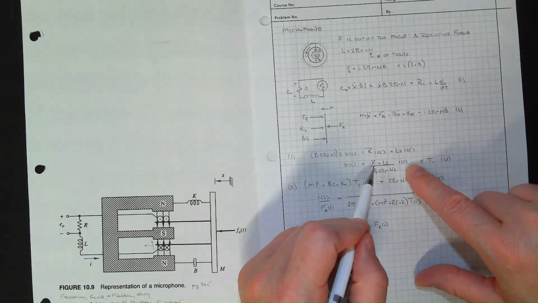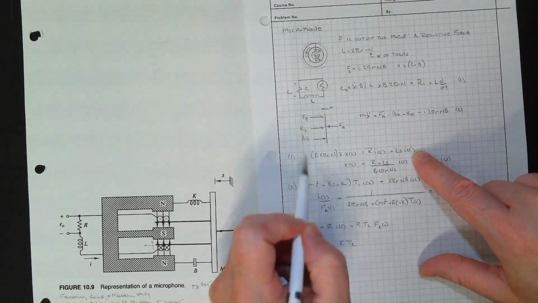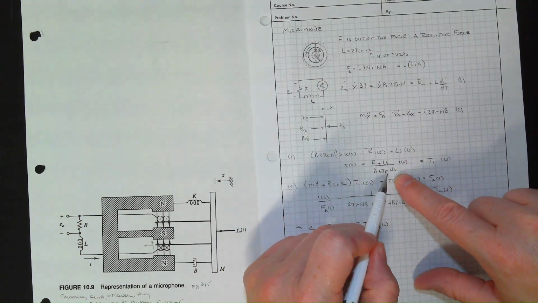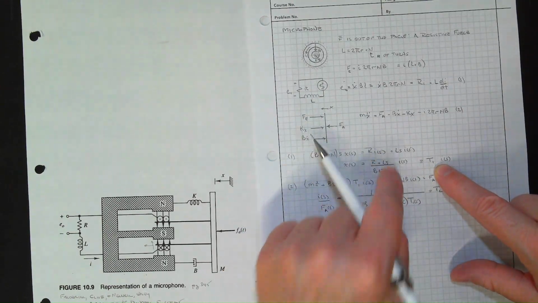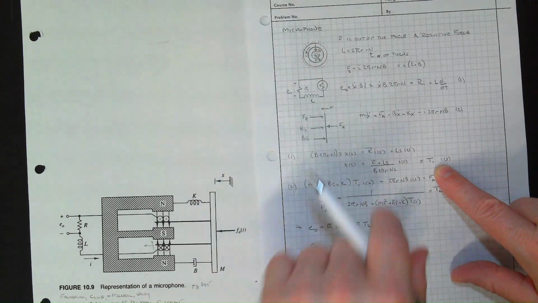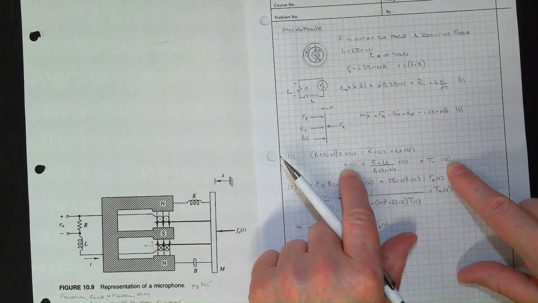bringing I on the other side. So we have R plus L s, if we factor out the I of s, divided by all this other stuff, B 2 pi Rn s, and I'm going to call that transfer function 1, so I don't have to keep writing all this stuff over again and it gets messy. So transfer function 1 times I of s would give me X.